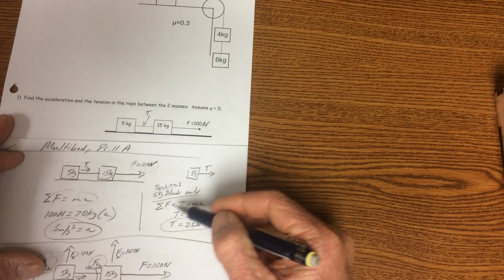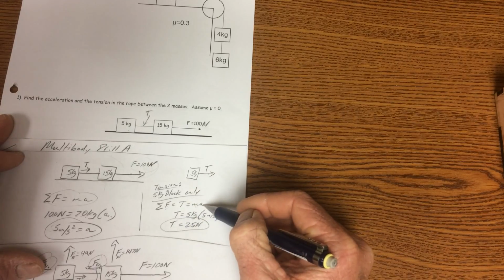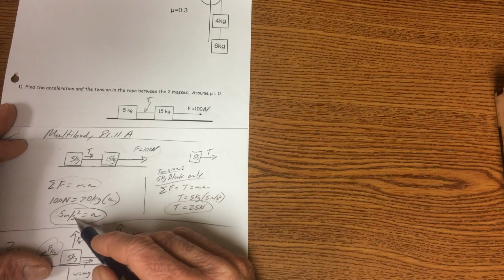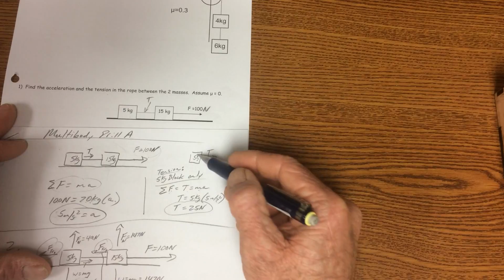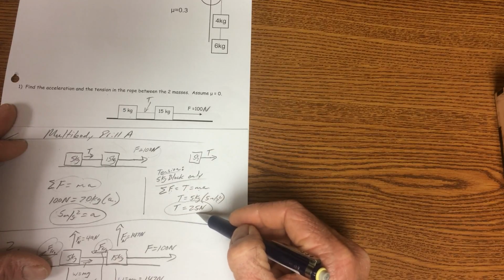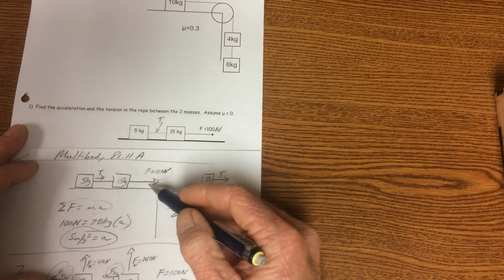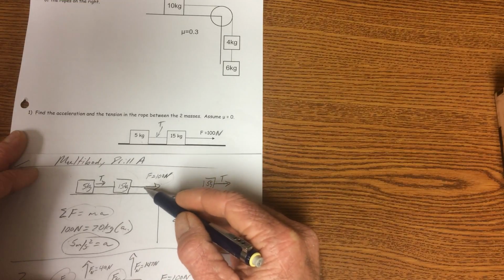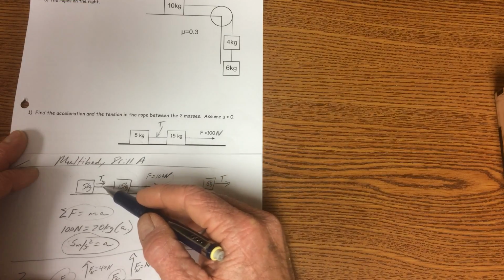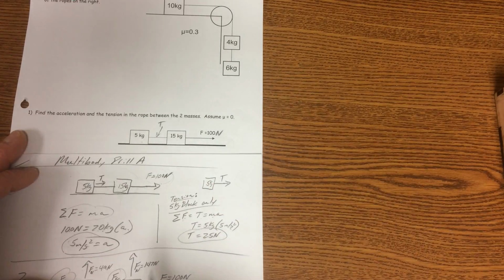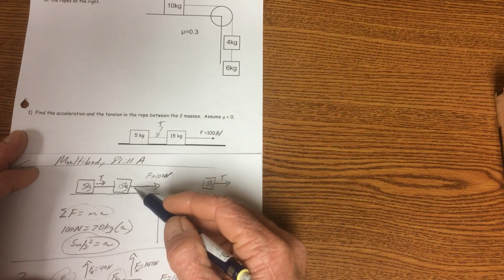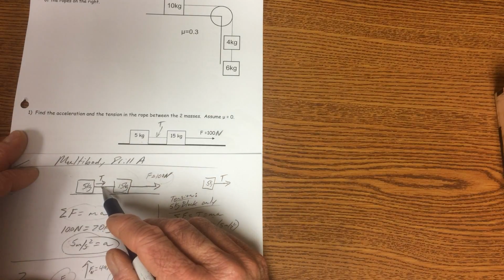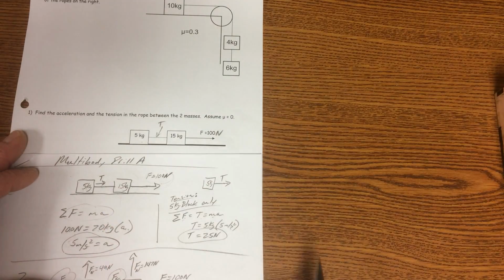And that net force is also equal to mass times acceleration. We know what the acceleration is from the previous part, and we know what the mass is. So the tension is only 25 newtons. So if you're pulling this along, you're applying a 100 newton force to this rope, but this rope only has a 25 newton force, which makes a lot of sense because you're pulling 20 kilograms and here you're only pulling 5.